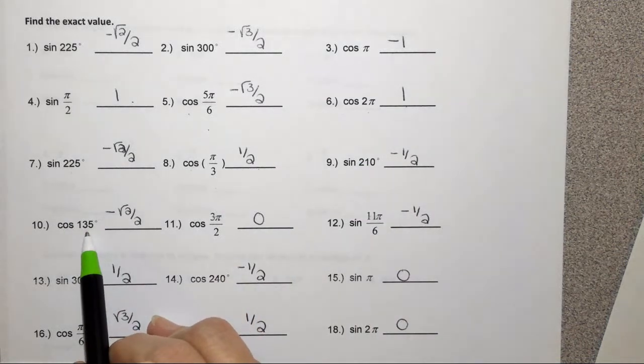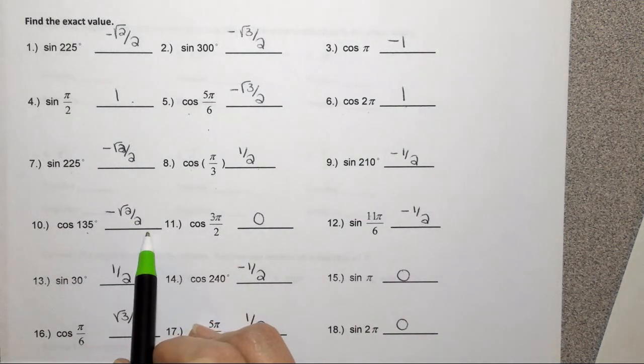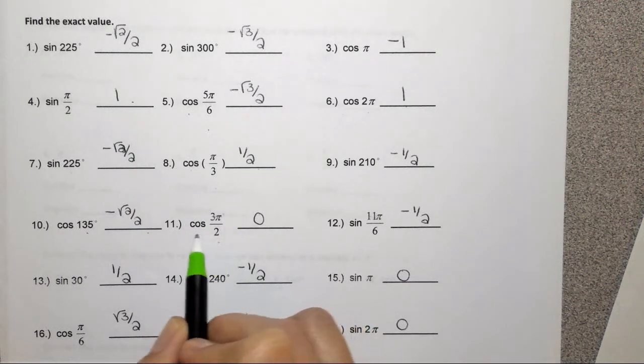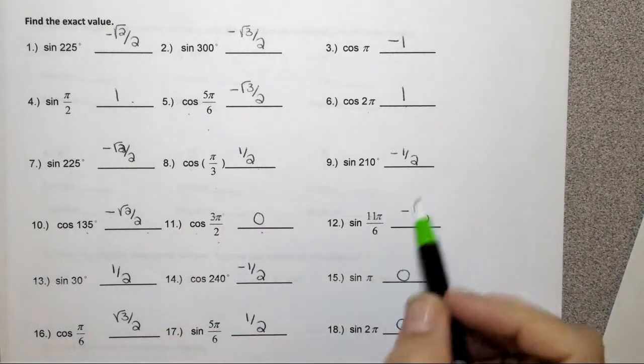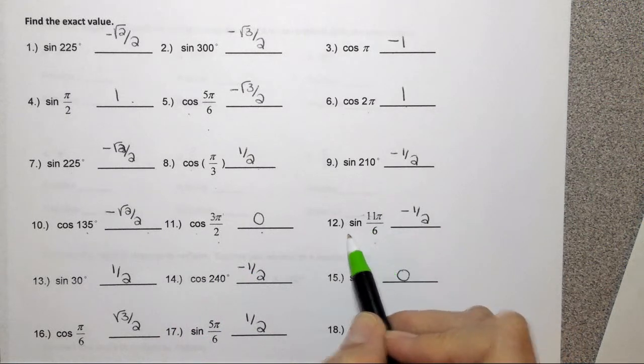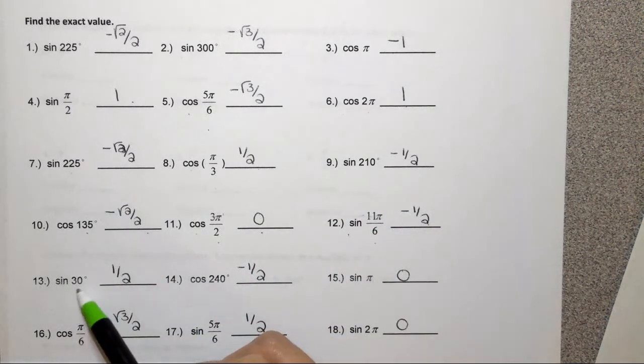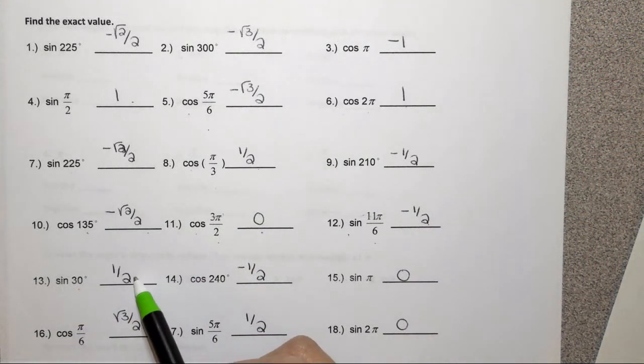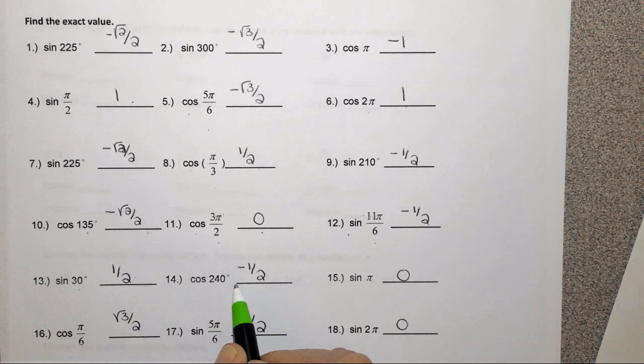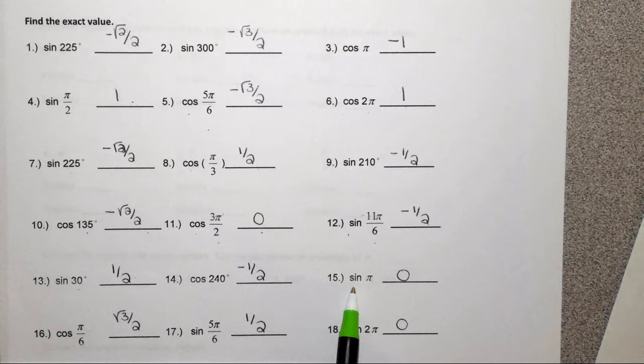At 135 degrees, the x value is equal to negative root 2 over 2. At 3 pi over 2, the x value is equal to 0. At 11 pi over 6, the y value is equal to negative 1/2. At 30 degrees, the y value is equal to positive 1/2. At 240 degrees, the x value is equal to negative 1/2. At pi, the y value is equal to 0. At pi over 6, the x value is equal to root 3 over 2. At 5 pi over 6, the y value is equal to 1/2. And at 2 pi, the y value is equal to 0.